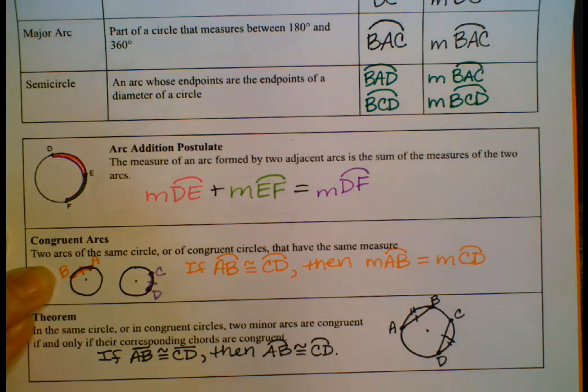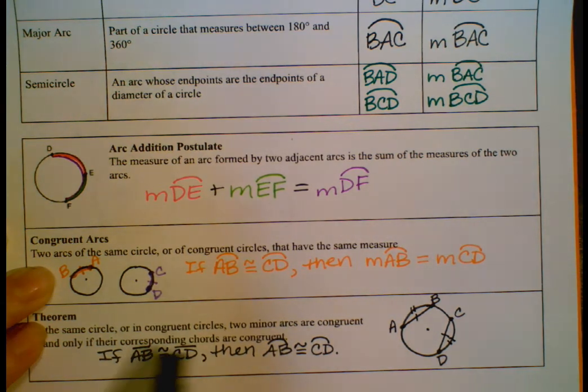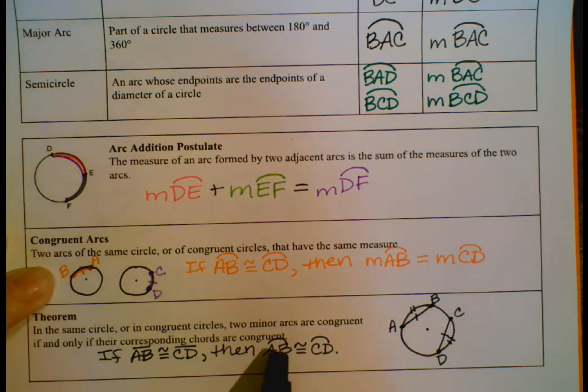Now keep in mind, with the segments, the measures to determine if they're congruent are measured in units of length, like inches, feet, yards, miles, centimeters, millimeters, whatever. When we're talking about arcs, we're talking about their measures being in degrees. So if these two segments have the same length, then the number of degrees in each of these arcs would have to be the same as well.